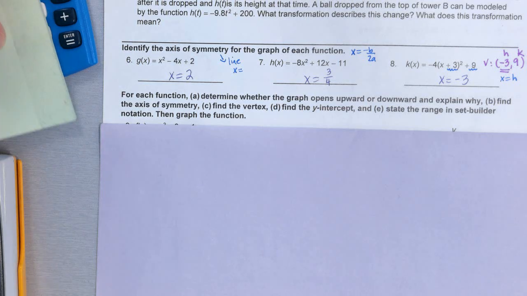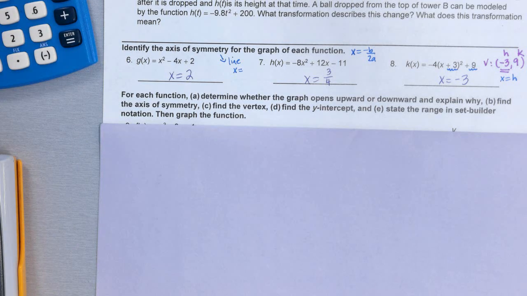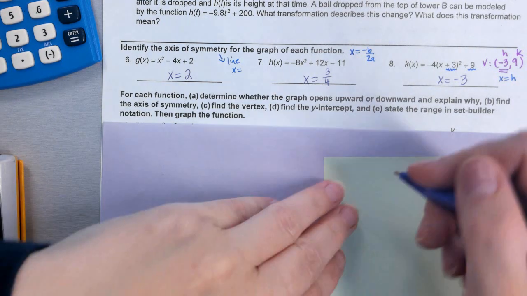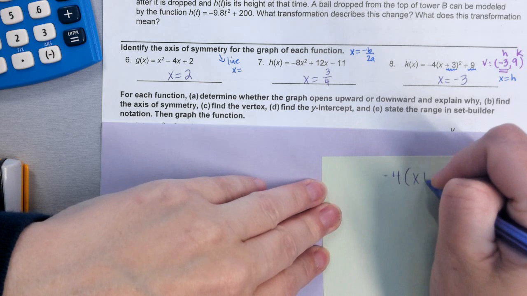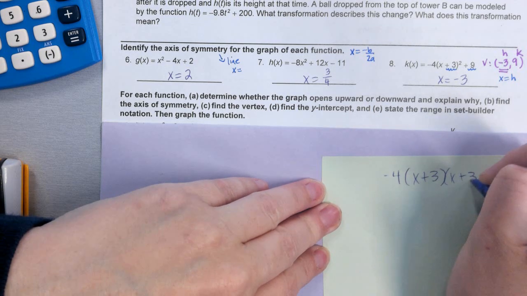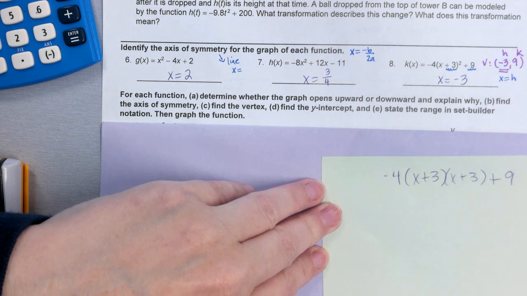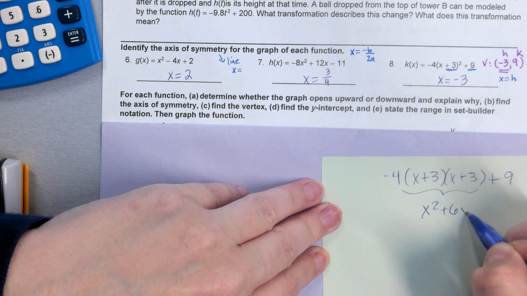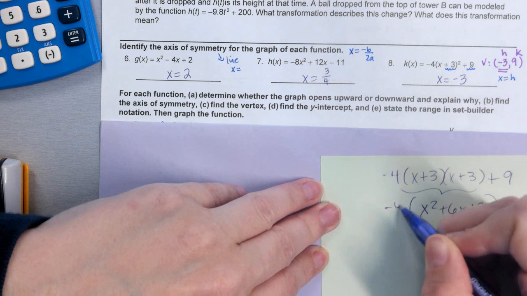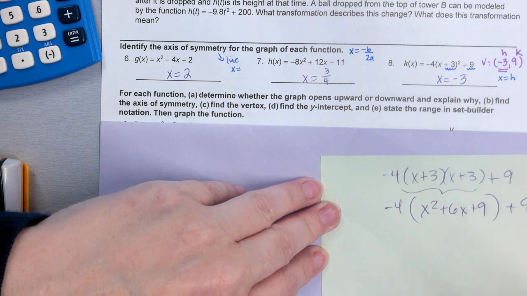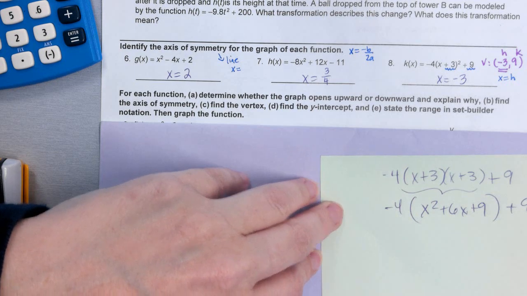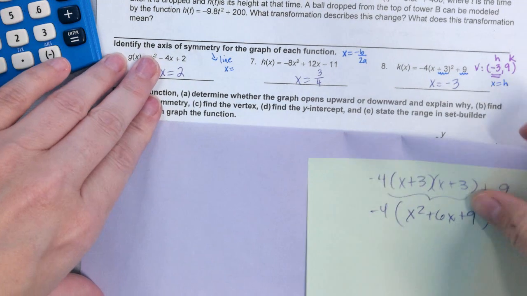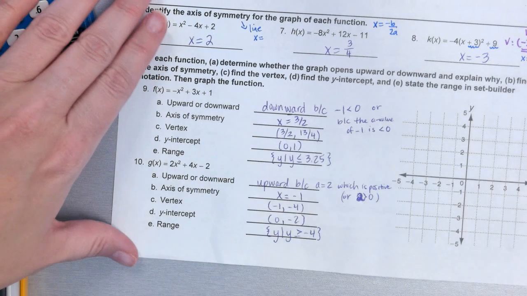You should still get the same answer, but if you simplified it, remember that x plus 3 squared really means x plus 3 times x plus 3, plus 9. So what you would have to do is multiply those together with FOIL, then distribute the negative 4, then add the 9 on. And then you could do the opposite of b over 2a. So don't do that to yourself. But you could, yes.